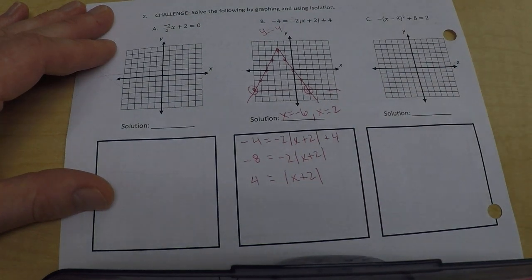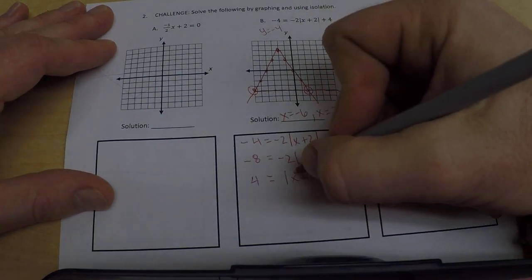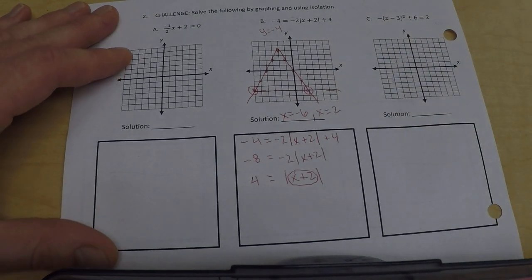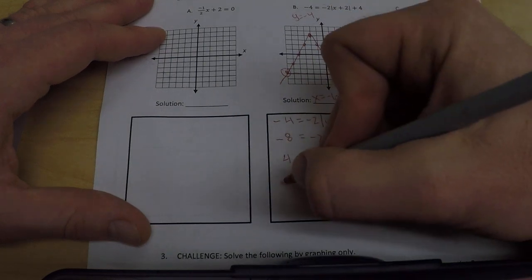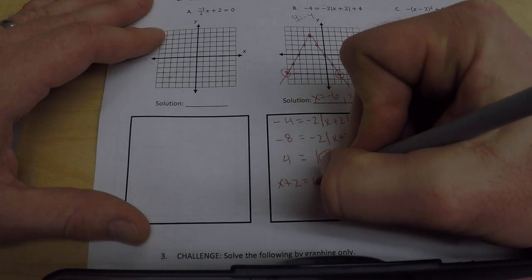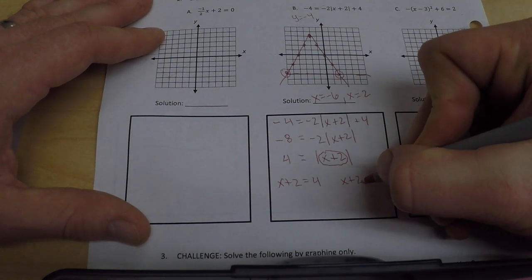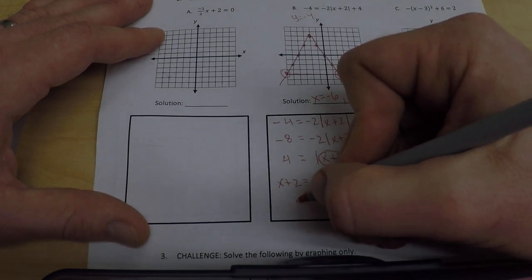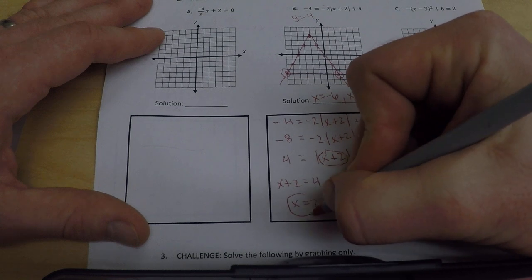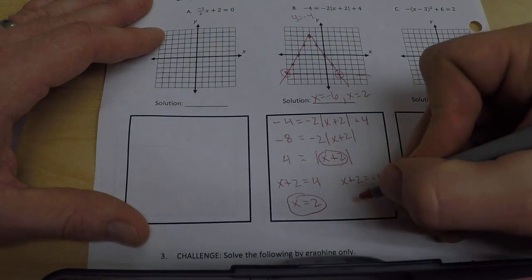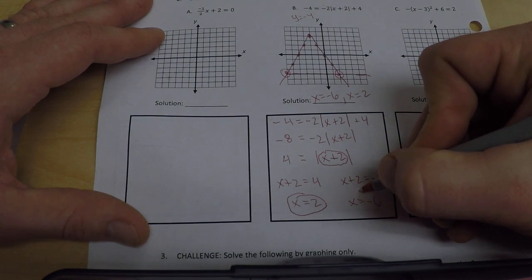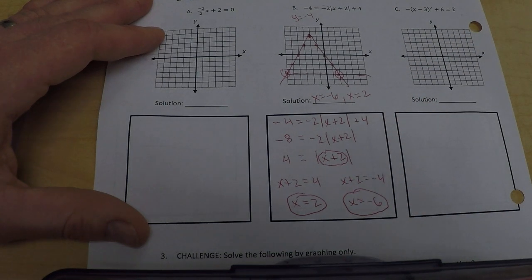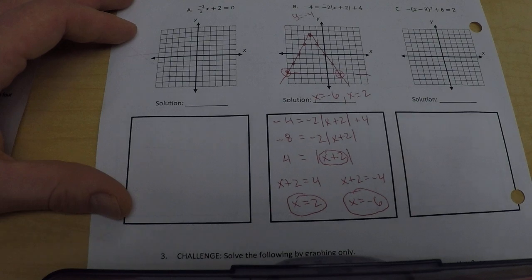Then I ask myself, well, what could x plus 2 be? It has to have an absolute value of 4. Well, there's two numbers that have an absolute value of 4, 4 and negative 4. So x plus 2 could equal 4, but x plus 2 could also equal negative 4. So if I subtract 2 from this, I get x equals 2. Subtract 2 from that, x equals negative 6. Notice that those are the two answers above. See if you can finish the rest of this extension.